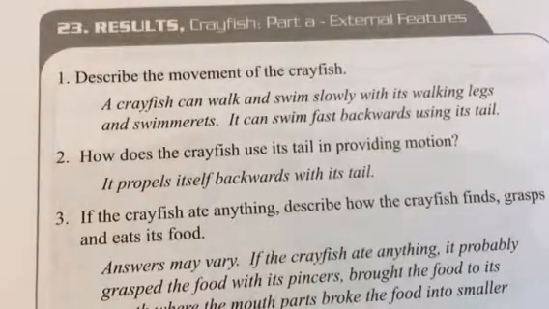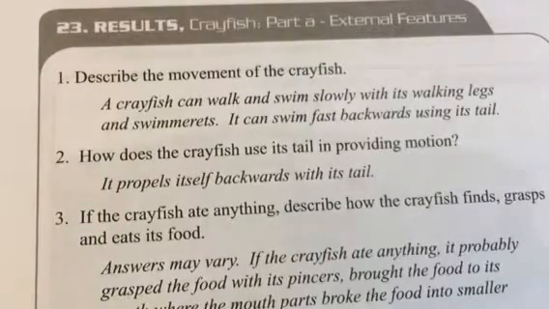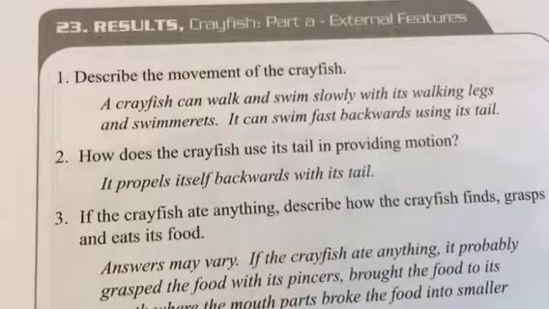Number 1, describe the movement of the crayfish. We saw a lot of movements. We saw some forward swimming, some backward swimming, and some quick backward swimming using the tail, and some backing away from the larger crayfish and that type of thing. They're trying to escape. As is described in the answers, a crayfish can walk and swim slowly with its walking legs and swimmerets, and it swims fast backwards using its tail.